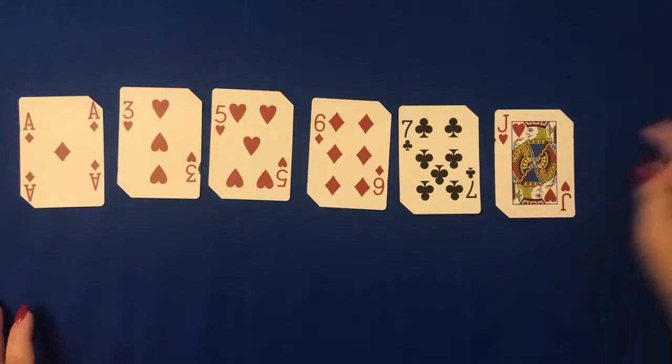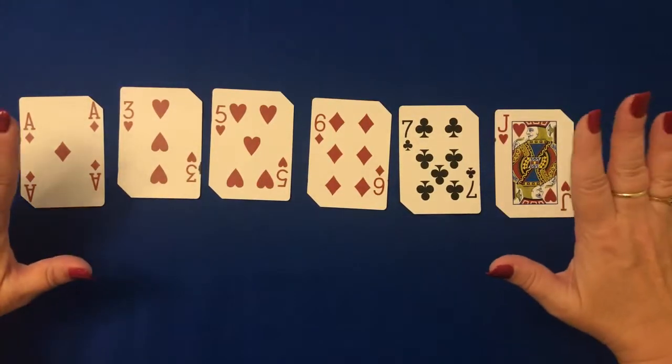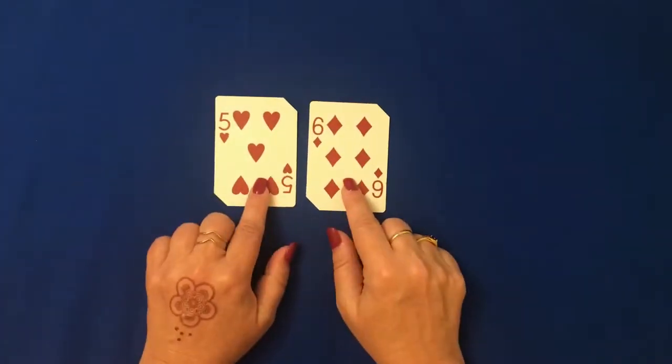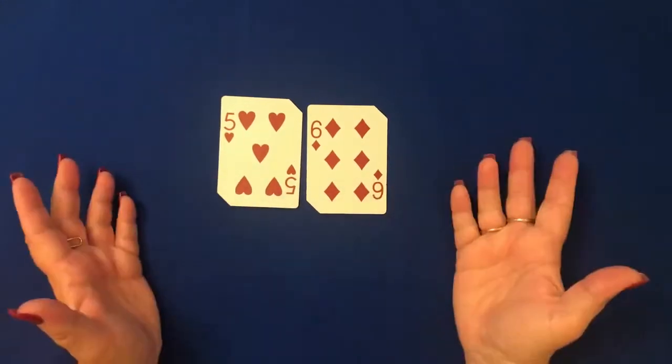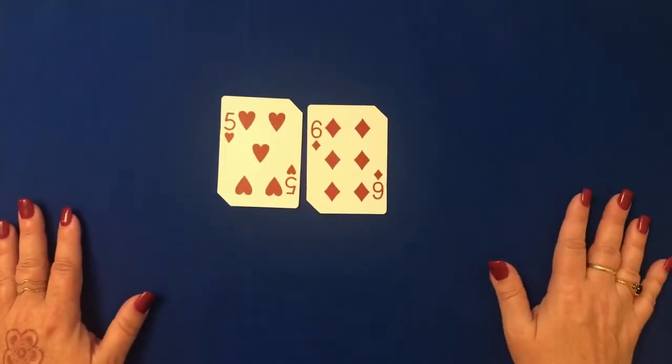Remember, the jack is an 11 on the end here, but we would be pulling those away anyway. 5.5. Okay, let's check it out. If I pull these away, I'm left with 2 numbers in the middle. 5 plus 6 makes 11. And then when we divide that by 2, yes, you get 5.5.